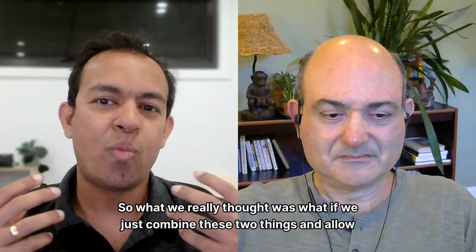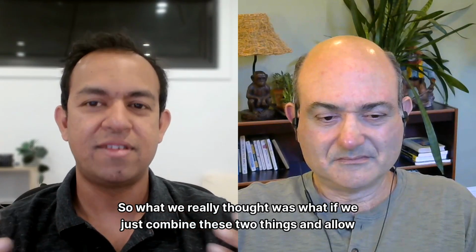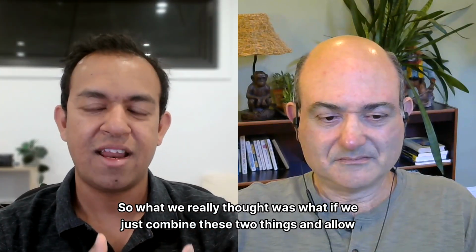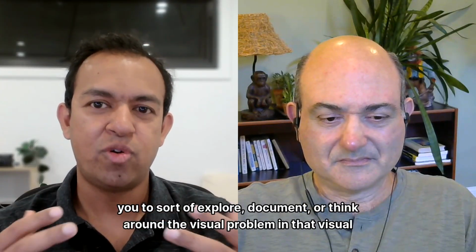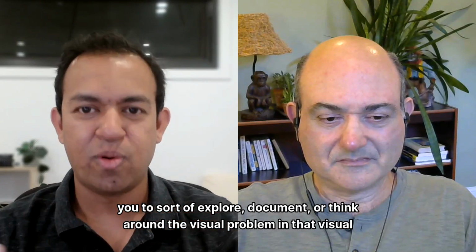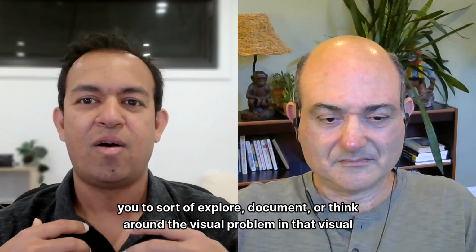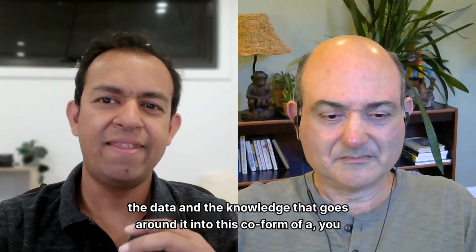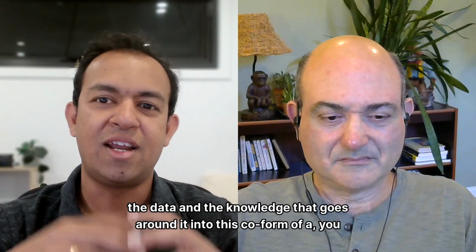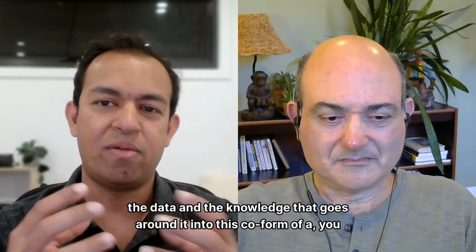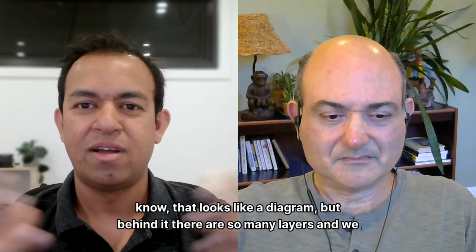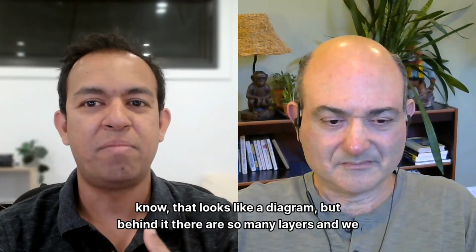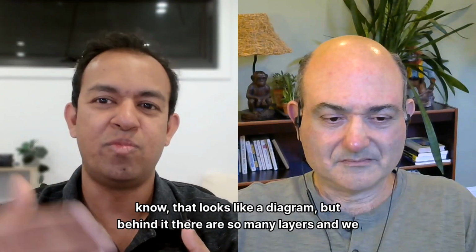So what we really thought was, what if we just combine these two things, right? And allow you to explore, document, or think around the visual problem in that visual space, the data and the knowledge that goes around it, into this core form that looks like a diagram, but behind it there are so many layers.